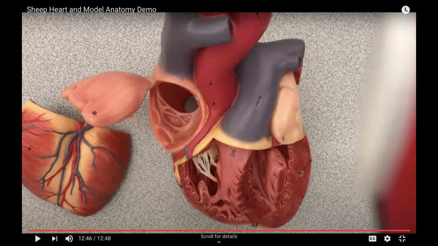And don't forget, inside our heart is lined by endocardium. The muscle of our heart is called myocardium, and in the outside of our heart we have epicardium. The other name of epicardium is visceral pericardium. So these are the things which you need to know about the sheep heart. And don't forget to check the other video which you have on your Blackboard.